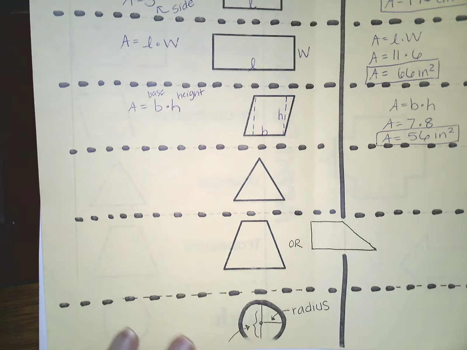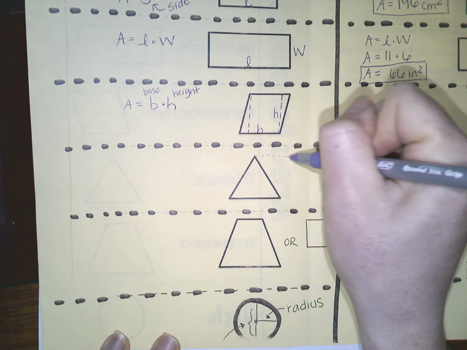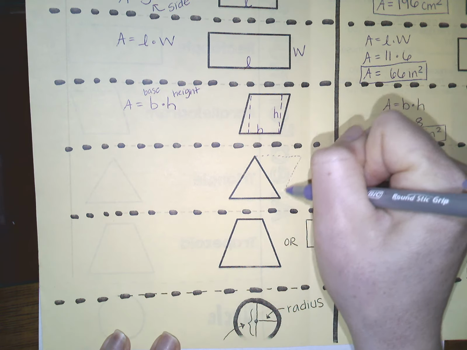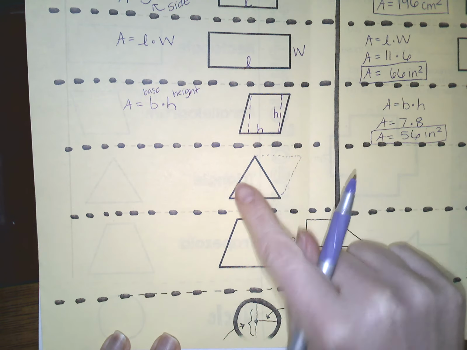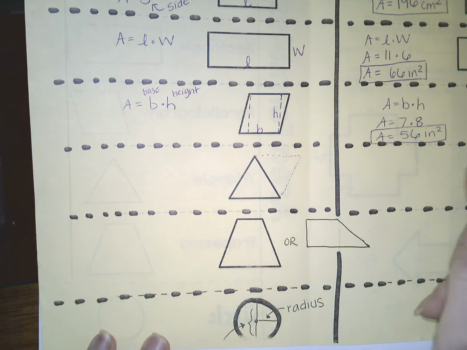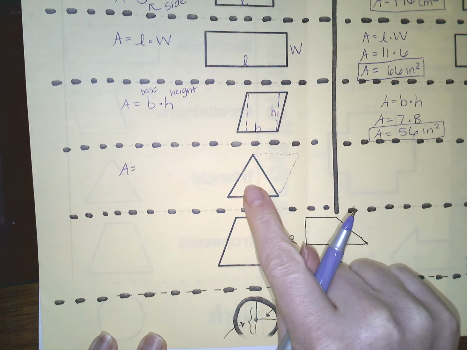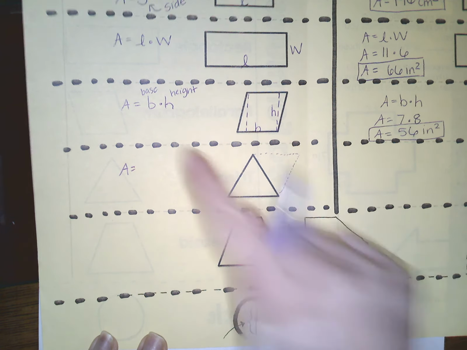Okay, next shape is a triangle. If I made 2 triangles, that would kind of look like my parallelogram up above. So you can see one triangle is half of that. So guess what my formula is?